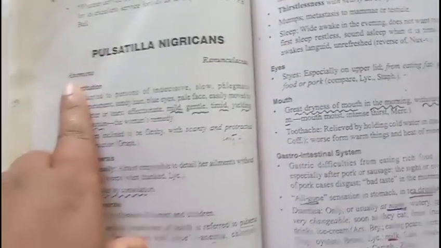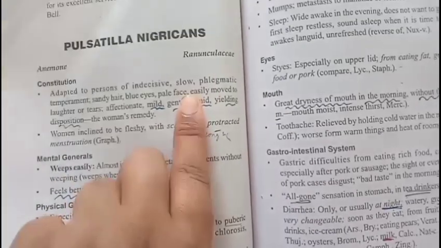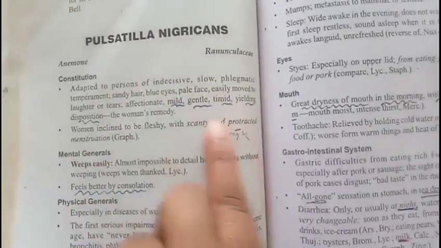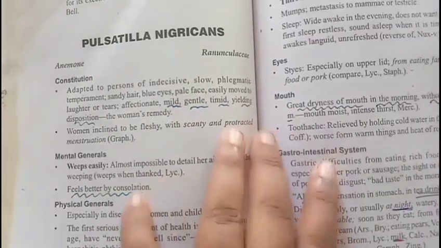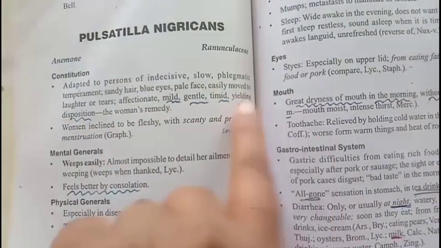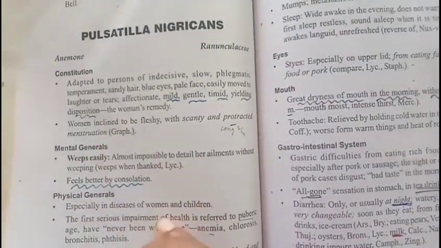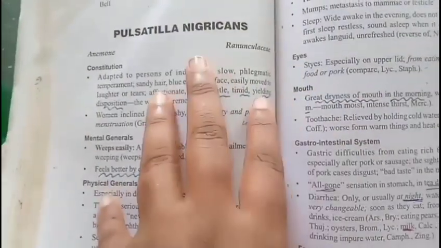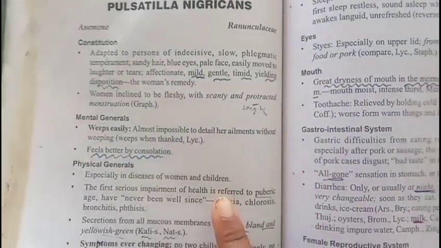In the Pulsatilla constitution, phlegmatic temperament. Here you can see the chilly patient, because aggravation is from cold, that's why chilly patient. And disposition, that is yielding disposition. Miasm, psora, and mainly 3 miasms are in the background because it is a polychrest. After that you go to the guiding picture.